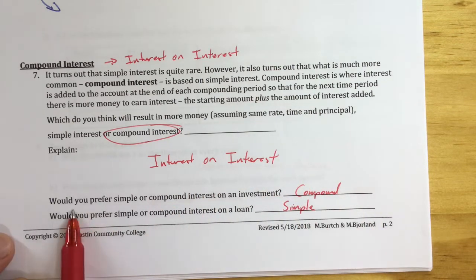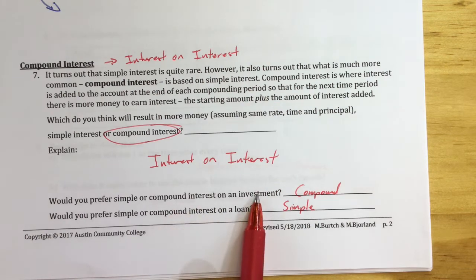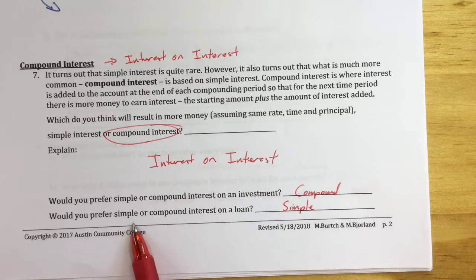What was the next one here? Oh yeah, this is always a cool question. Compound interest is good if you've got an investment. If you've got money in stocks, or if you've got money in, I don't know if you really get interest on stocks, but you know, if you have money in the bank, some sort of a savings account deal, you want compound interest because you're going to get a little bit more out of it. If you have a loan, like you borrowed money to buy a car, you would love it to be simple interest.